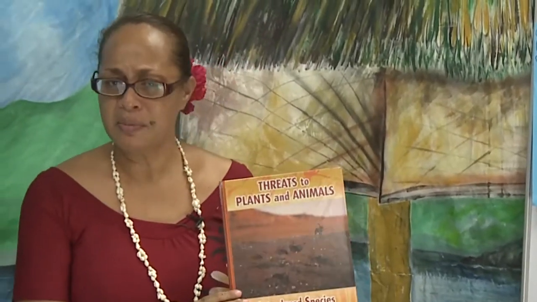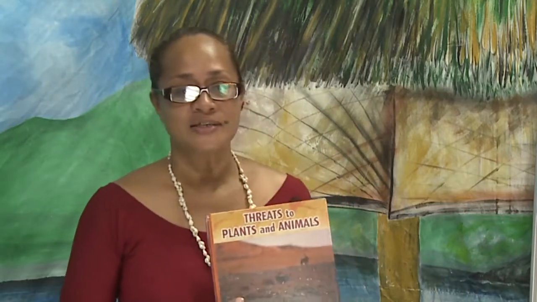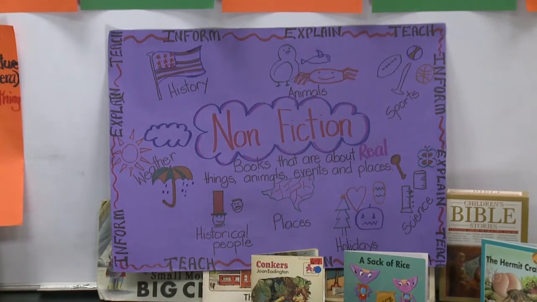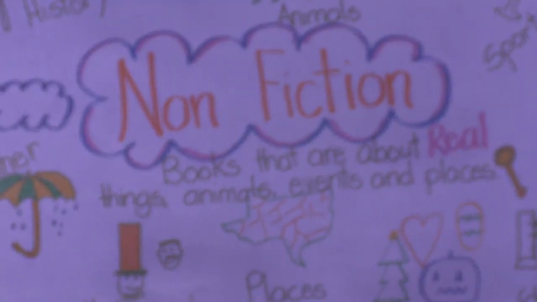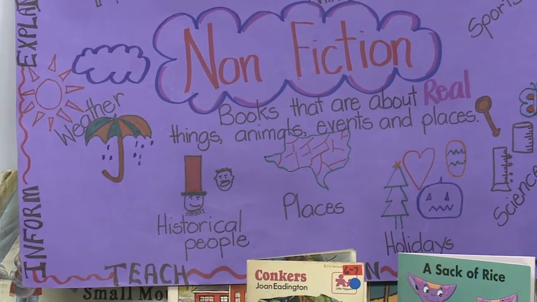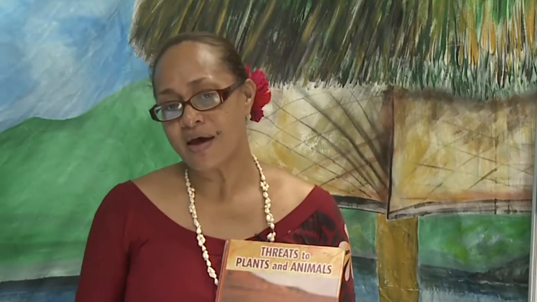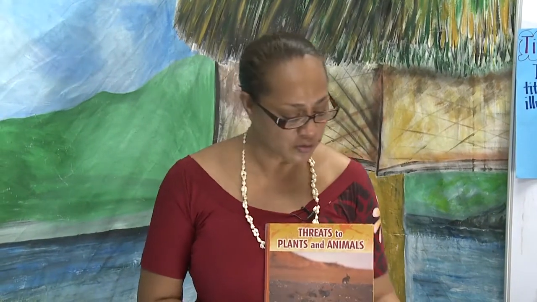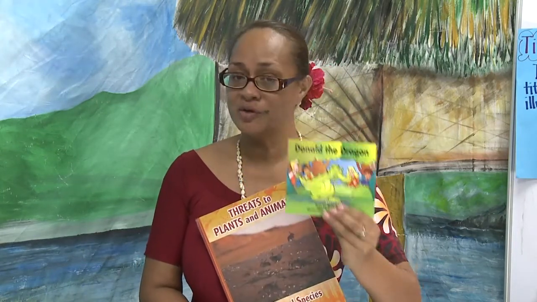Very good. Do you remember what a non-fiction is? If you forget, you can see it's about real things, real places. It has real pictures or photographs. It is about history, places, animals, sports, scientific investigations. But remember, it is real. Real does not mean a made-up story, like the story of Donald the Dragon that we read earlier.